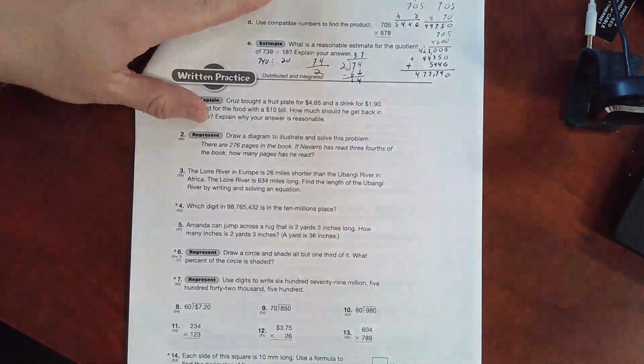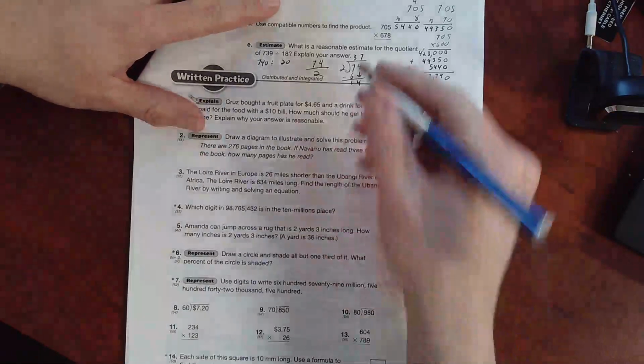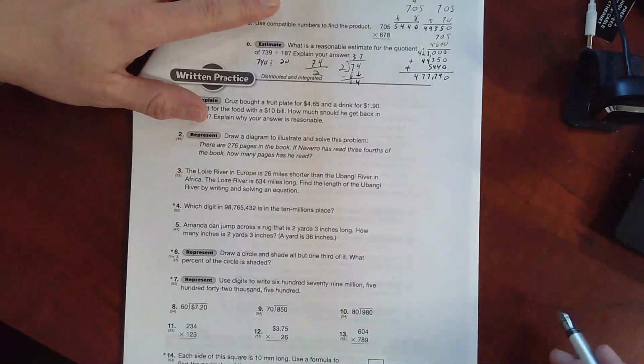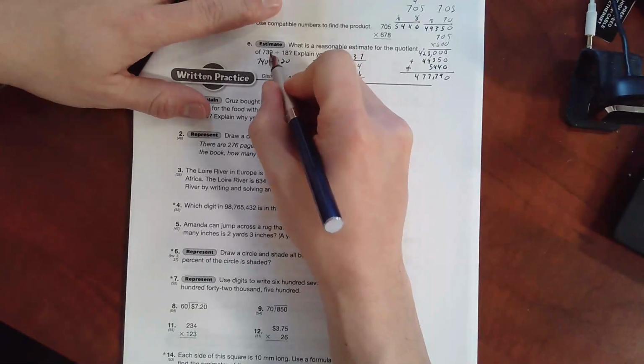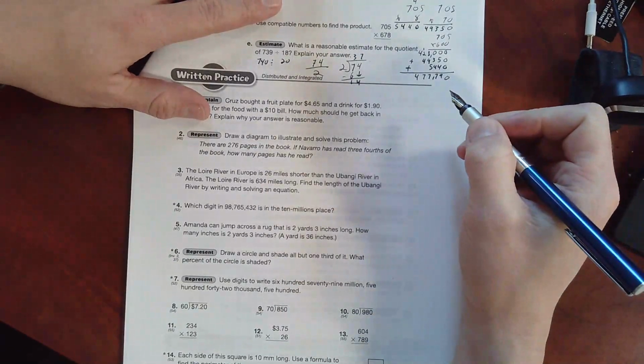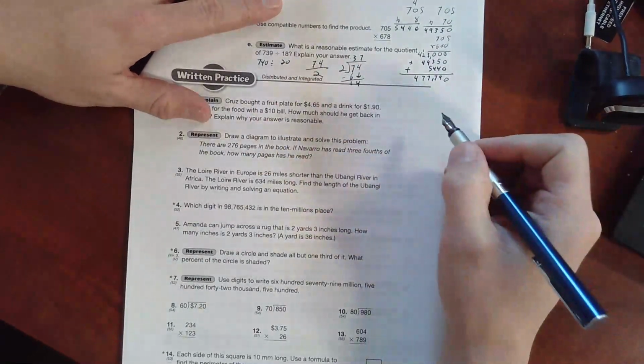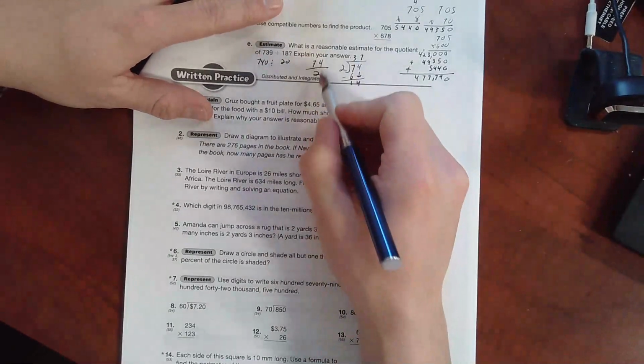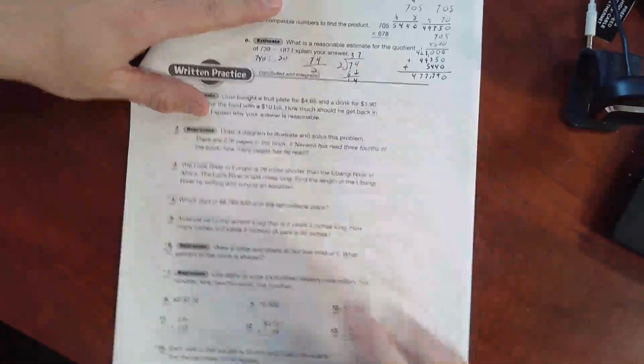So 37 would be a reasonable estimate because you've gone a little higher here and a little higher here, but because it's a division, that works out pretty well. So that should be roughly 37.